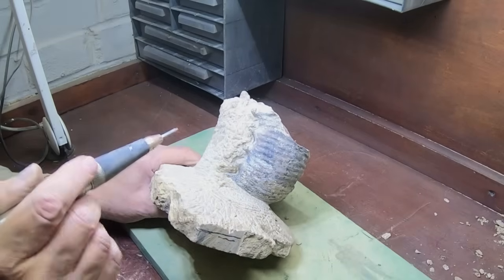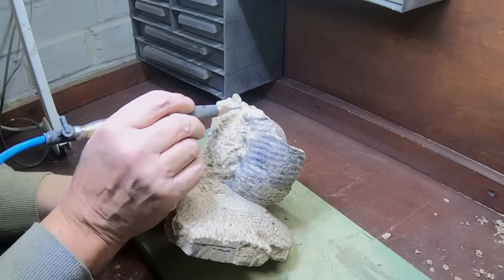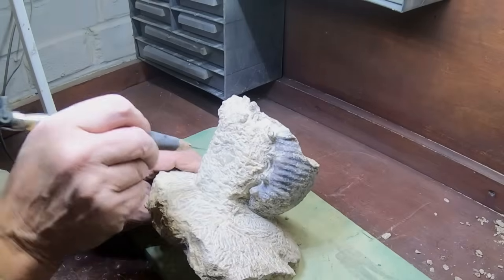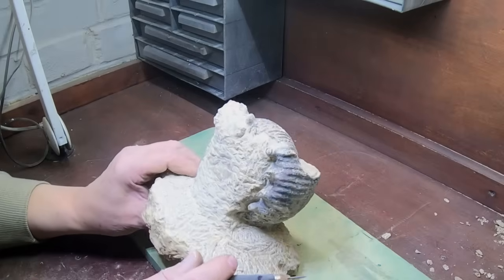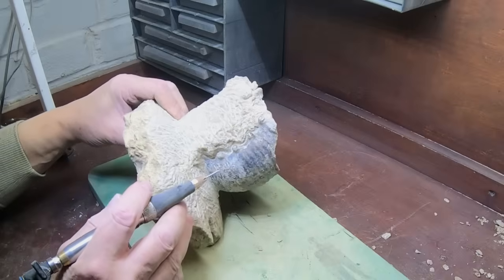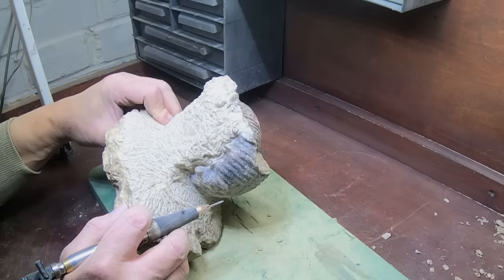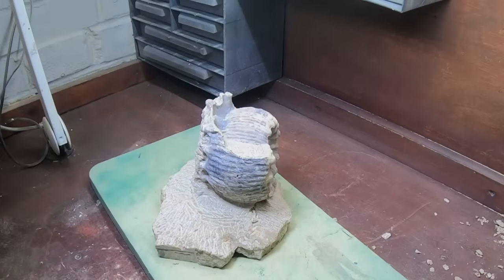I think the next job is to cut in around the bottom here and remove all this, so we can actually prepare the centre. But the spines are okay, they're not bad. And it's coming on.